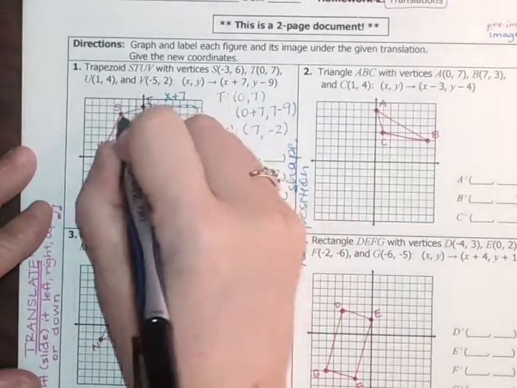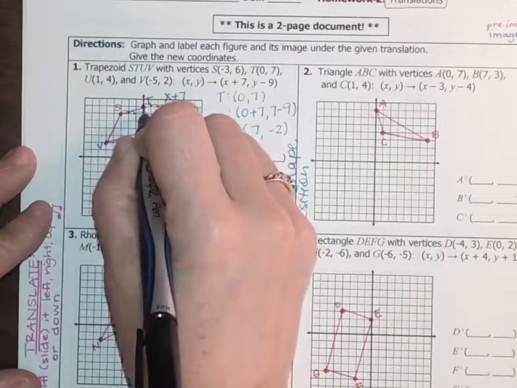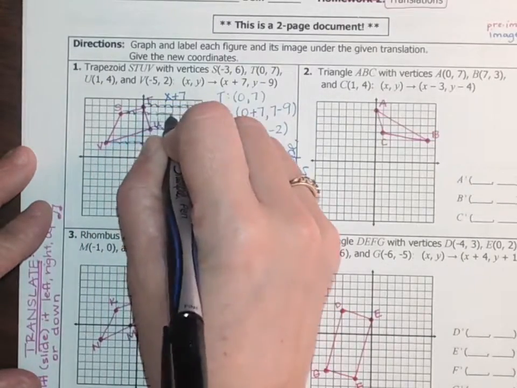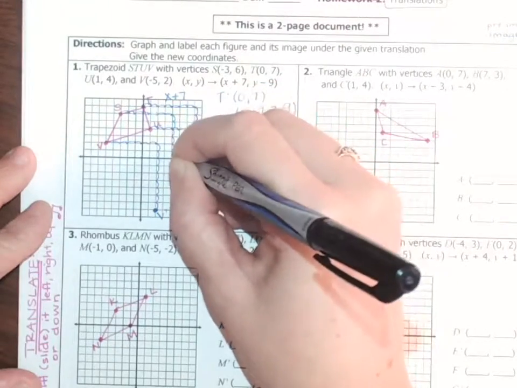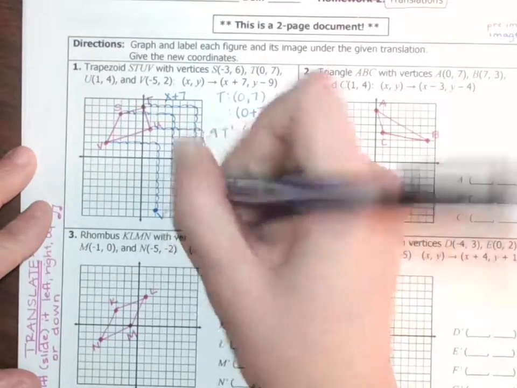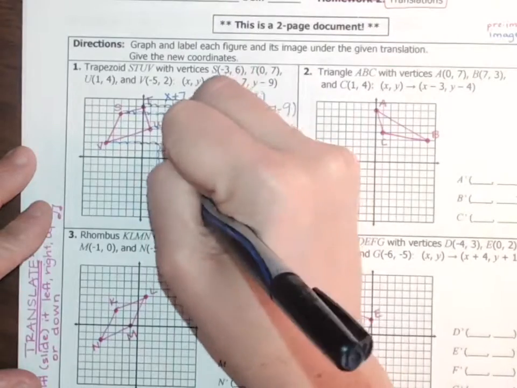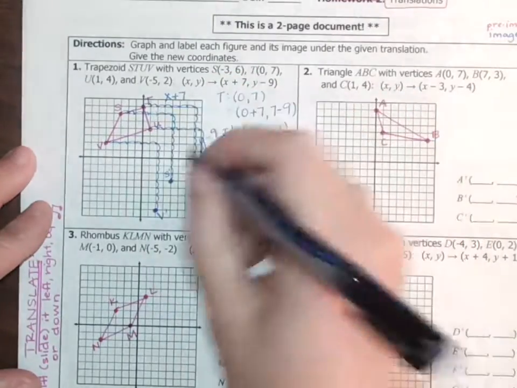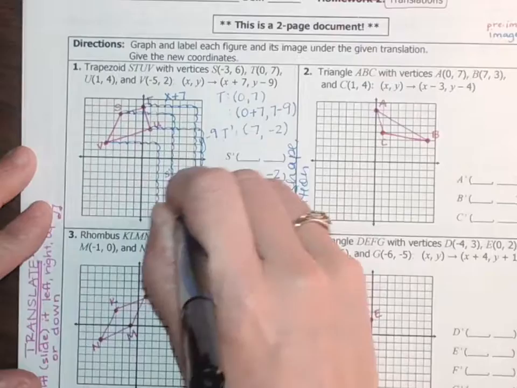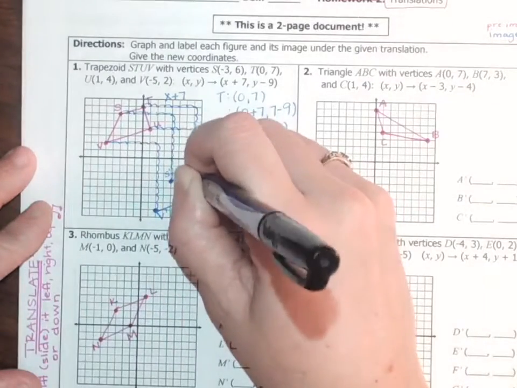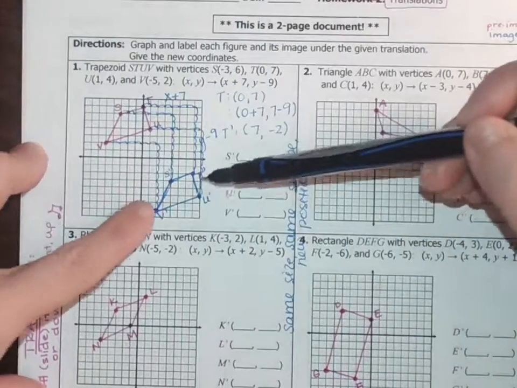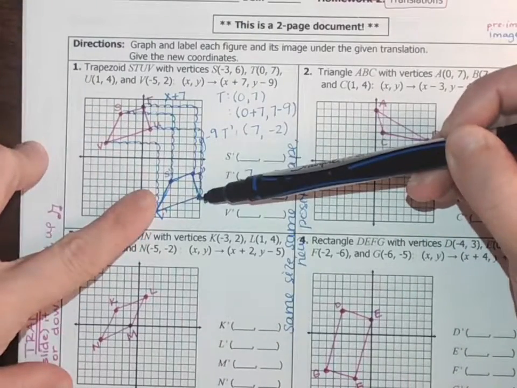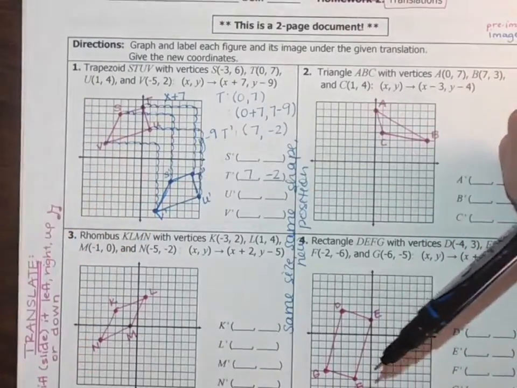And then S prime, 7 to the right and down 9. Here's my S prime. I'm going to connect my dots, and I should end up with the same size and the same shape in a new position, and that's what I ended up with.